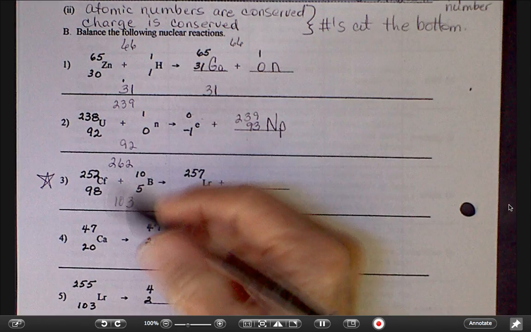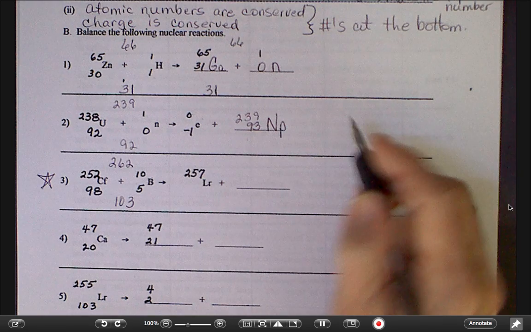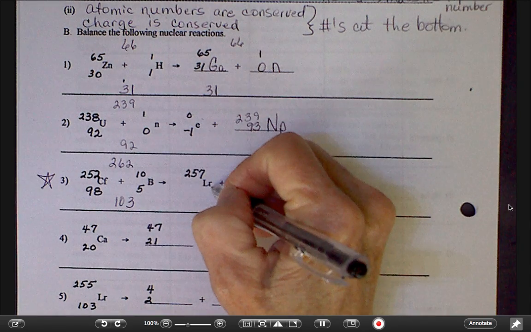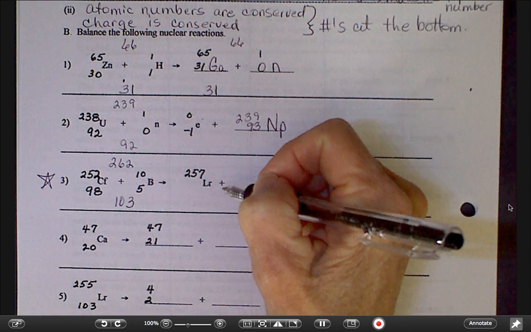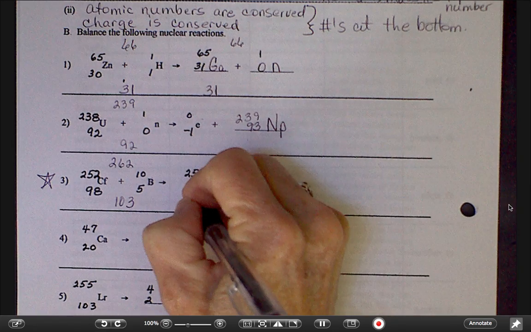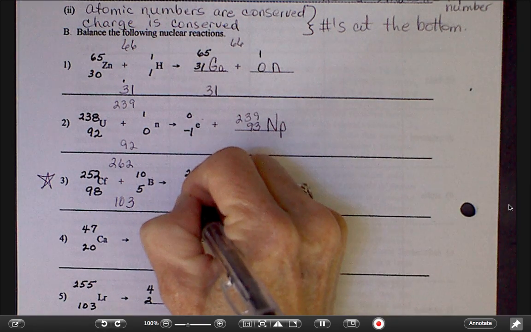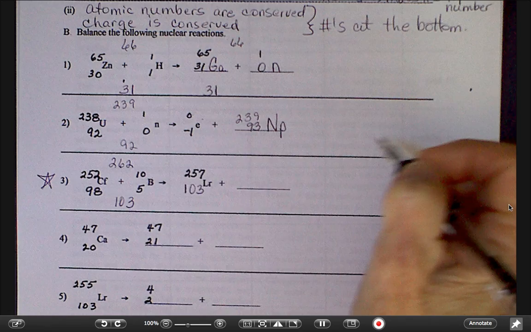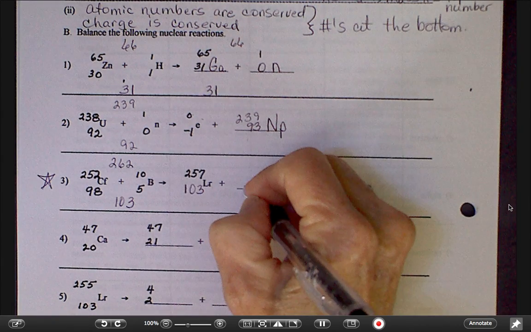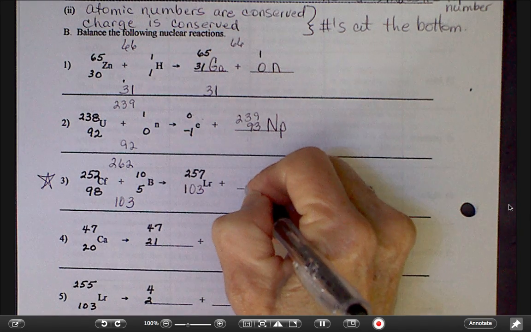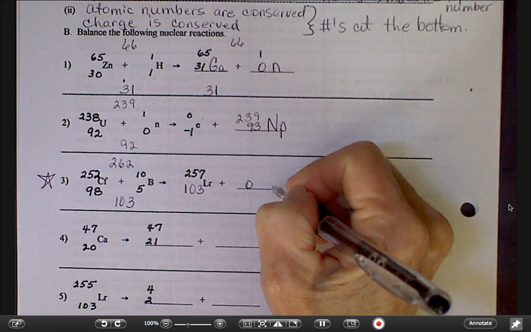Alright, so we've got our totals for our left side. Now then, go find LR and tell me what its atomic number is. It is 103. So I'm going to put that right there. So that means my bottom over here has to be a what? So I put a 0.